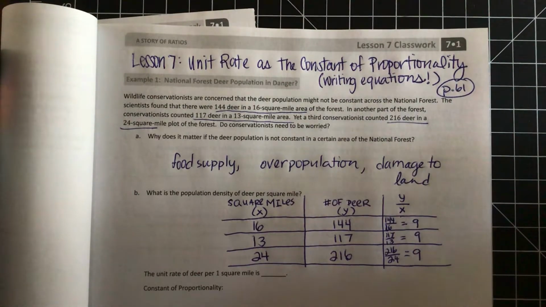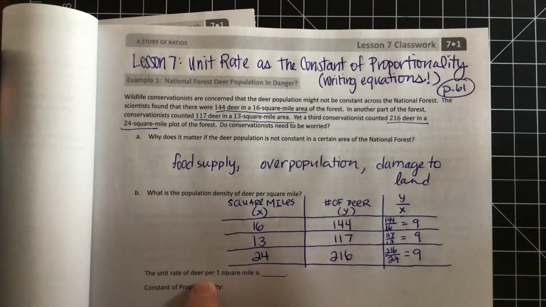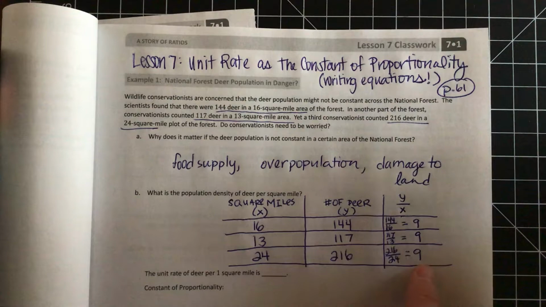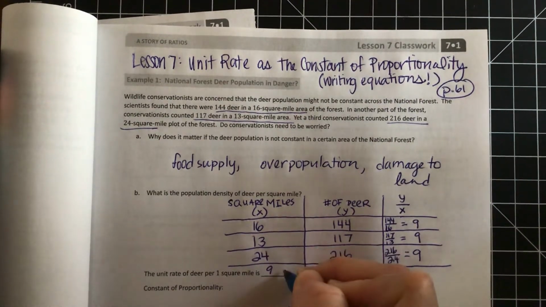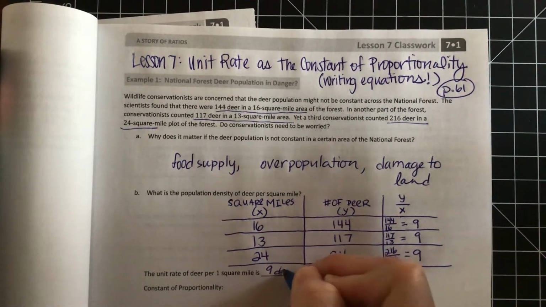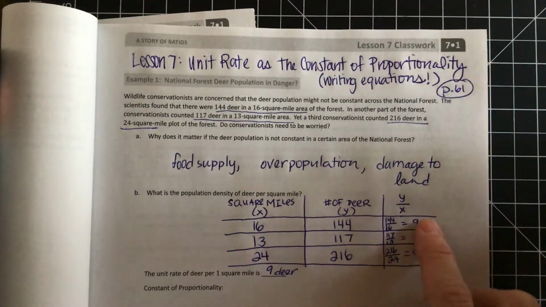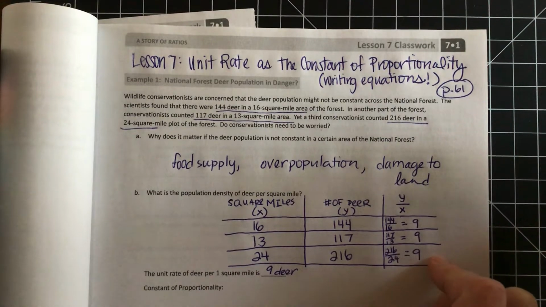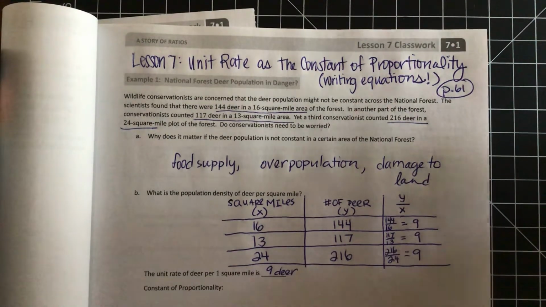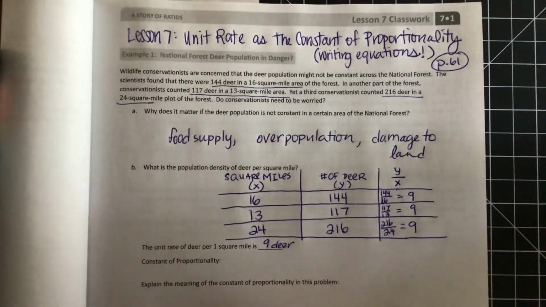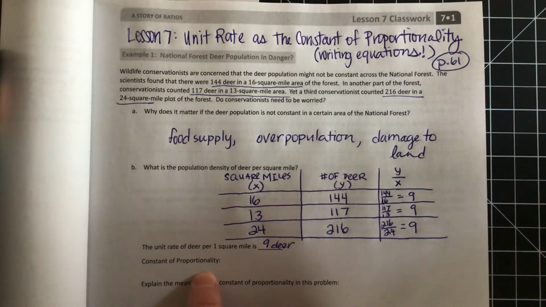Okay, so now we have the unit rate of deer per 1 square mile is 9. So I could say 9 deer. We referred to this as the constant in previous lessons. Now we're actually going to extend that vocabulary word to the proper math word, which is constant of proportionality.